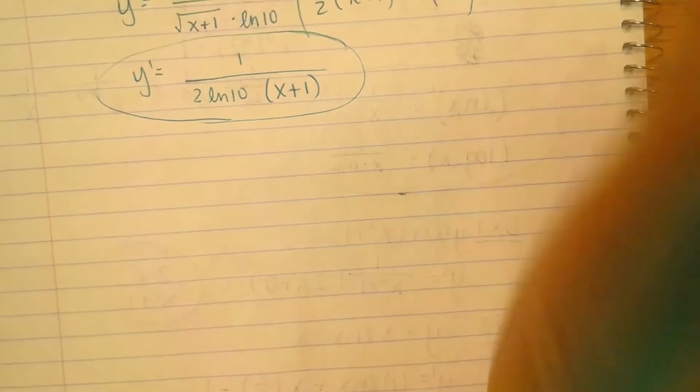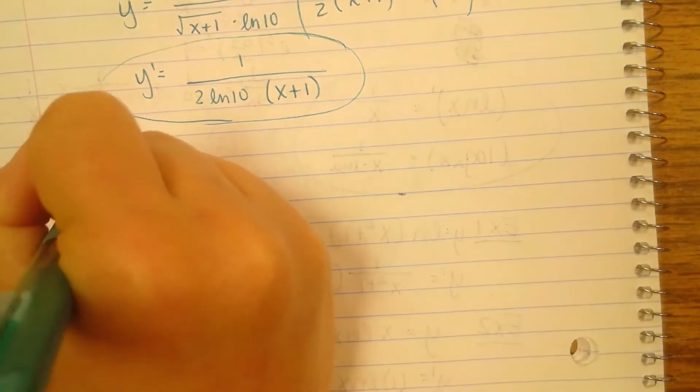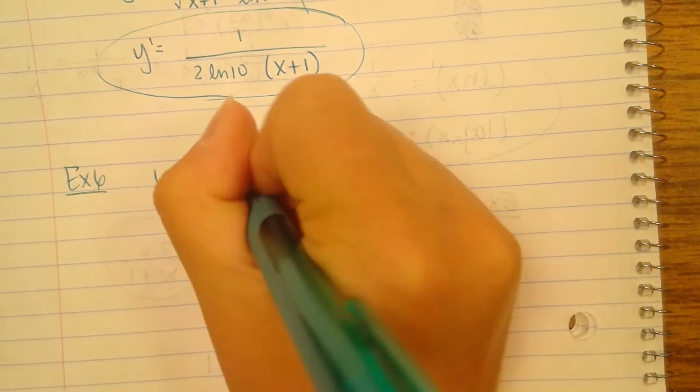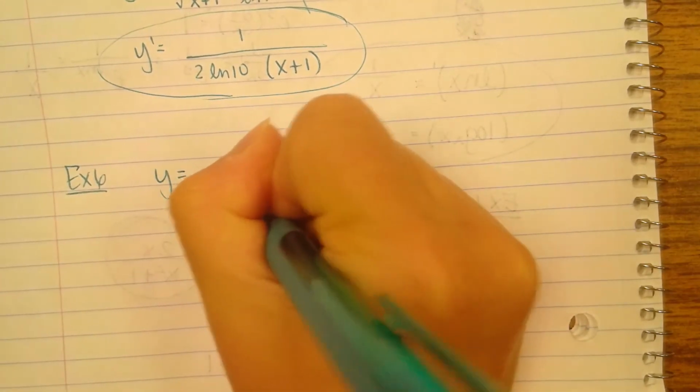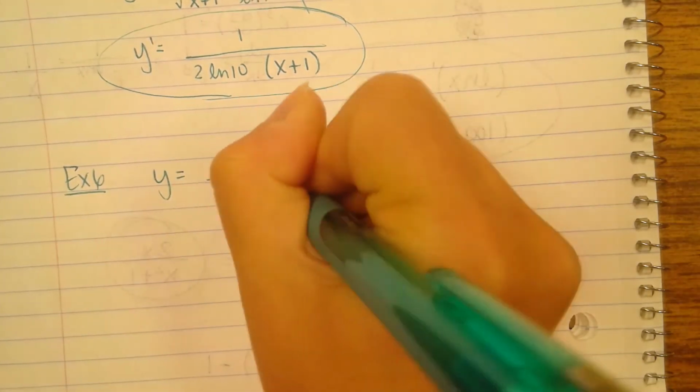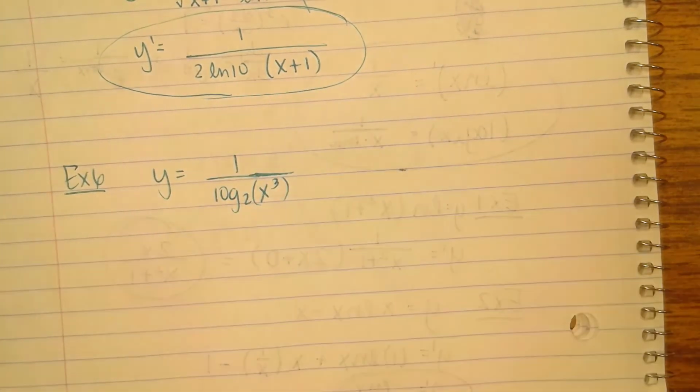And last but not least, last one for today. Is 1 over log base 2 of x cubed.